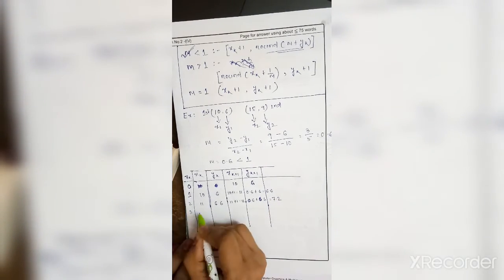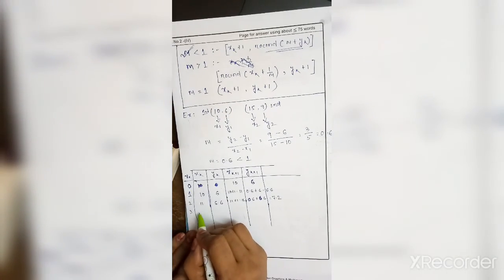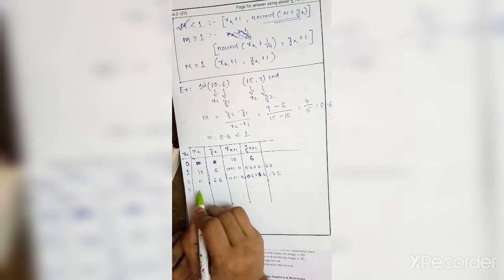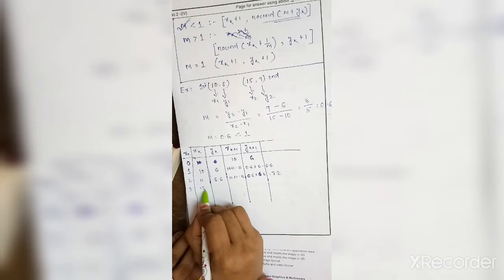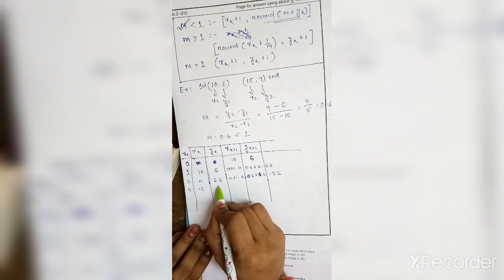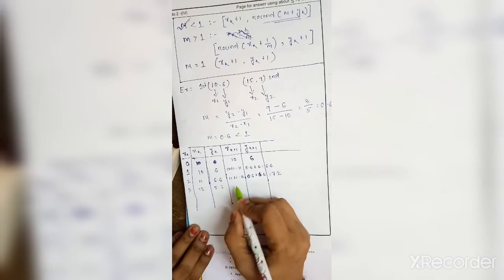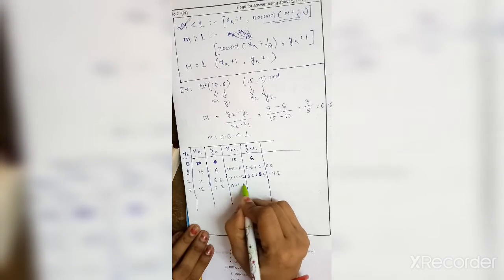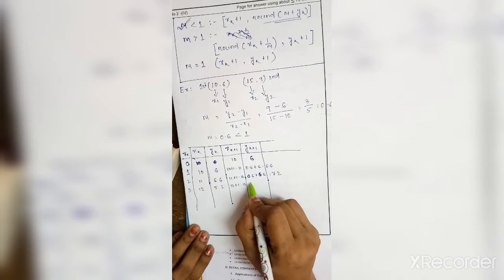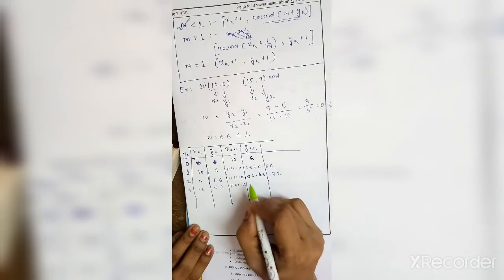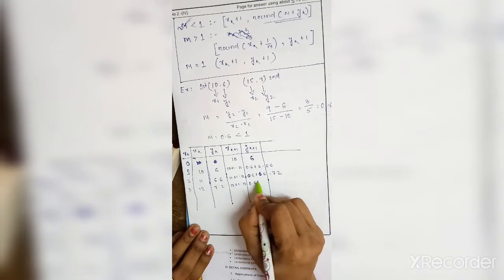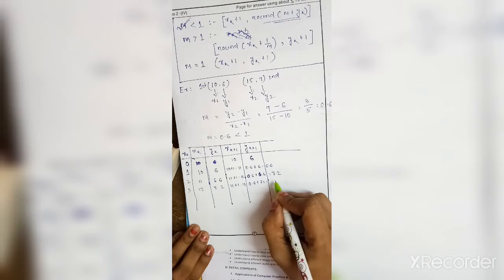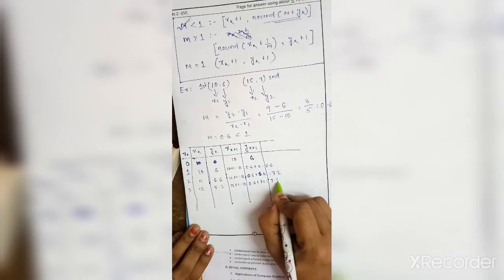Then third iteration, xk value is 12 and yk value is 7.2. Now we find xk plus 1, that means 12 plus 1 equals 13, and yk plus 1 equals m plus yk, that means 0.6 plus 7.2 equals 7.8.